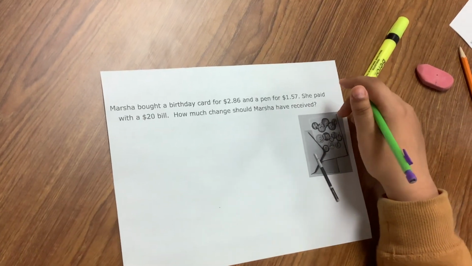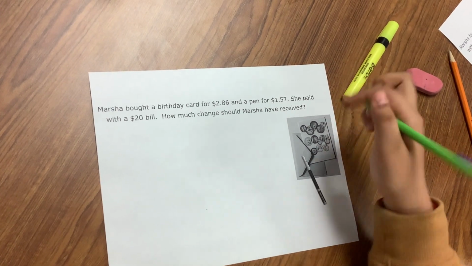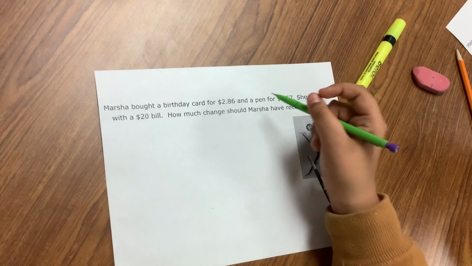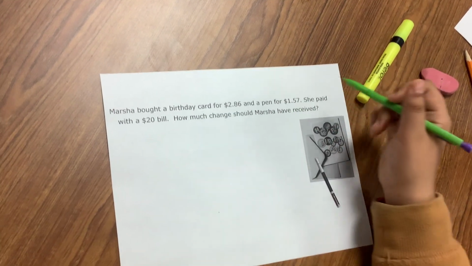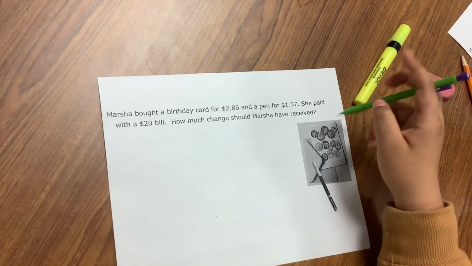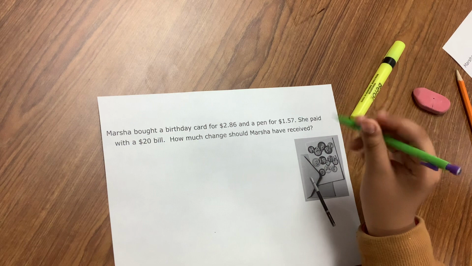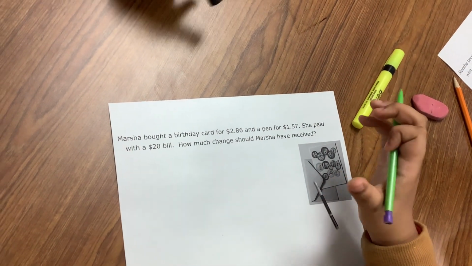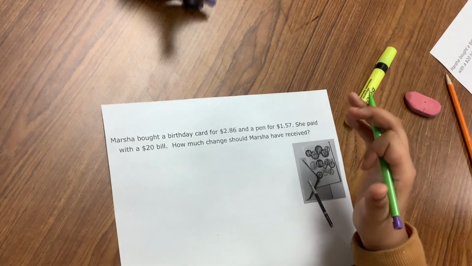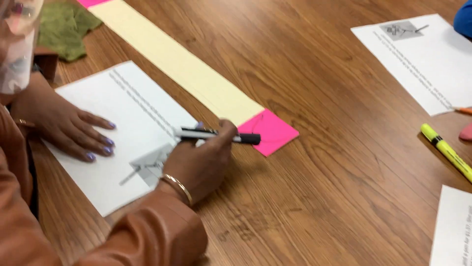Marcia bought a birthday card for $2.86. Okay. Well, it's money, so we would say 2 dollars and 86 cents, right? And a pen for $1.57. She paid with a $20 bill. So, how much should Marcia have received?